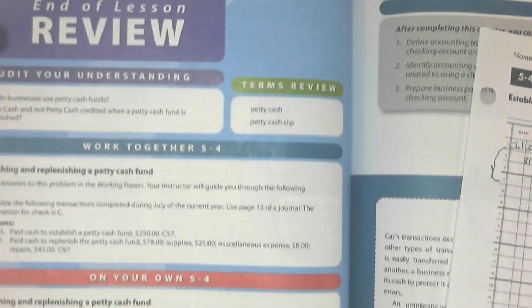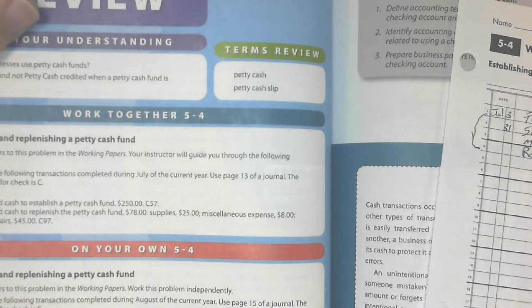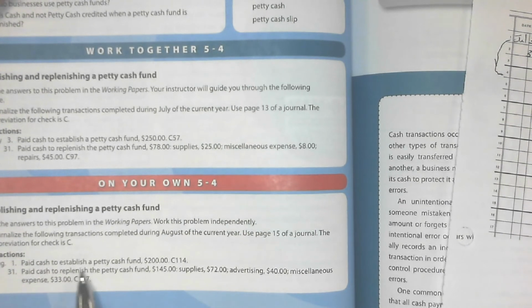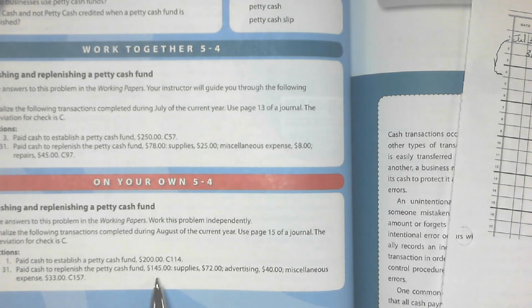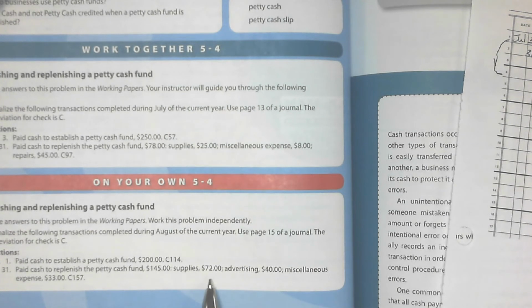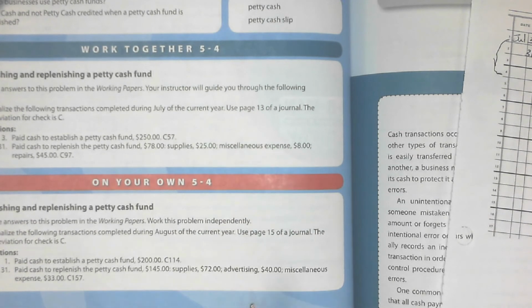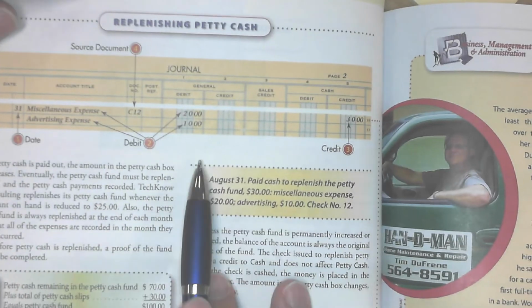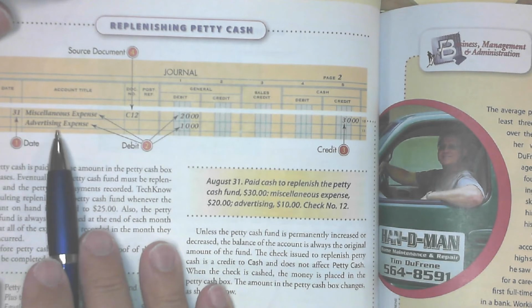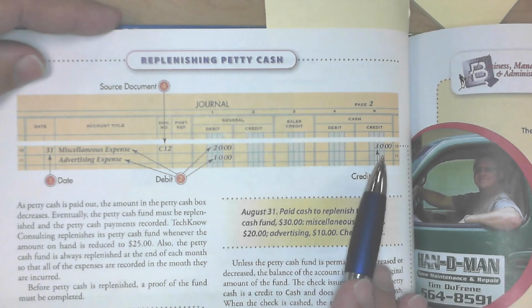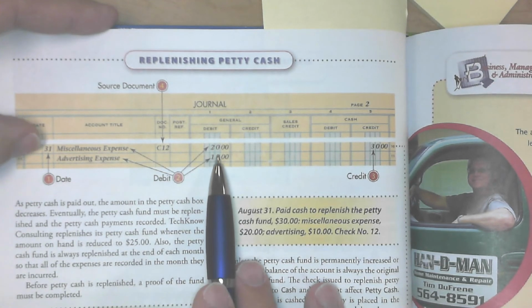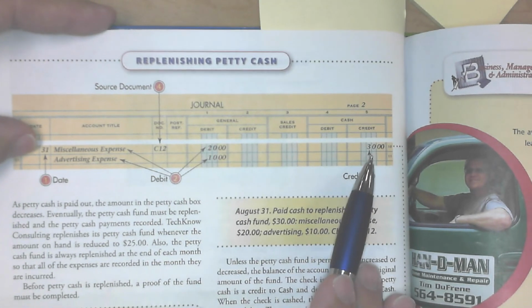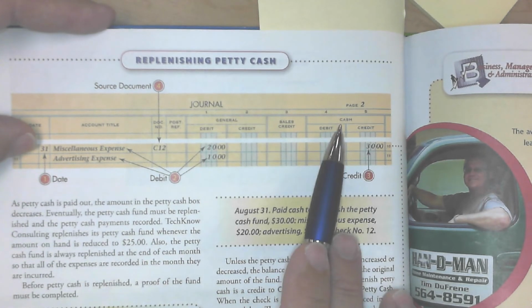Let's look at the on your own, see if there's any curveballs down here. Paid cash. So the on your own is exactly the same. It just has some different money amounts. Advertising. If you need to look at the example, it only has two expenses listed for the petty cash, but it shows the same thing. Just list out your receipts or your charges out of petty cash, list those separately, and then just one total for your cash account.